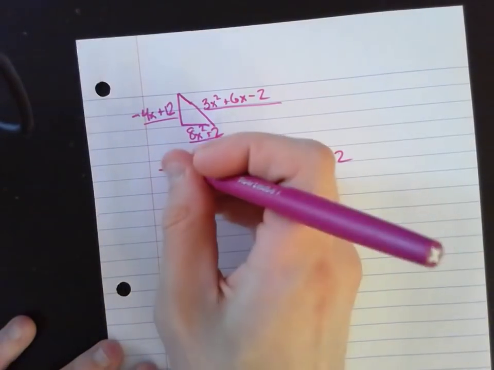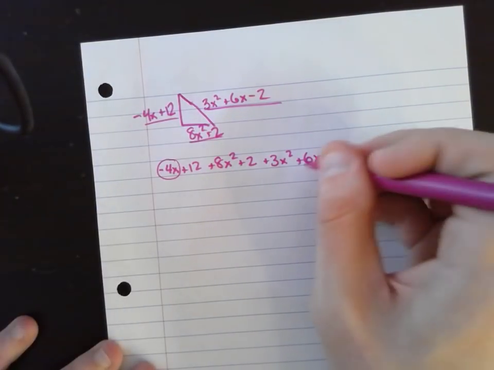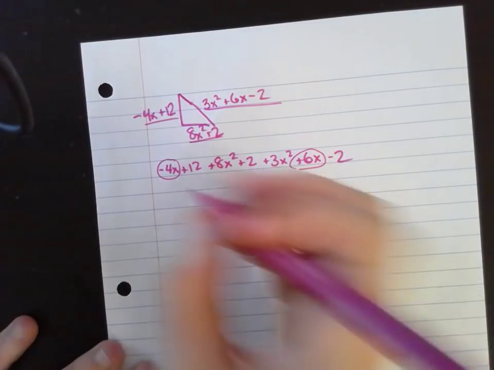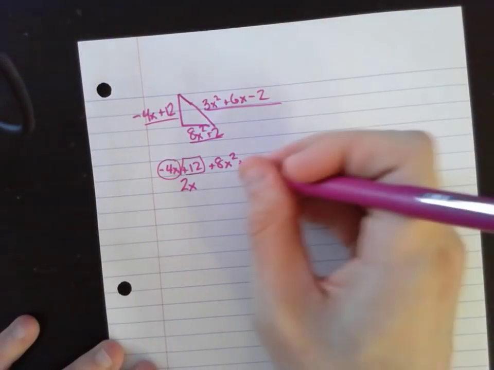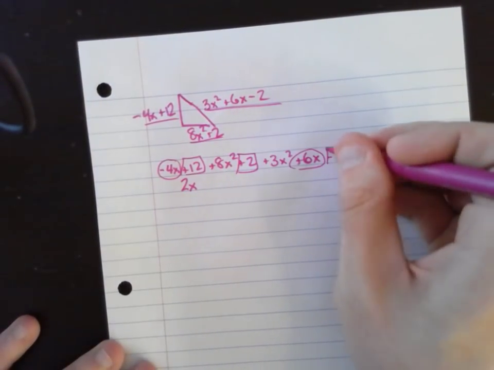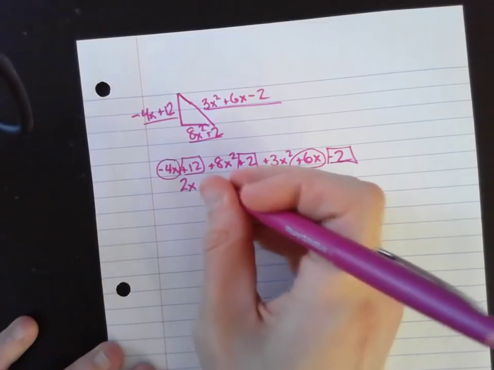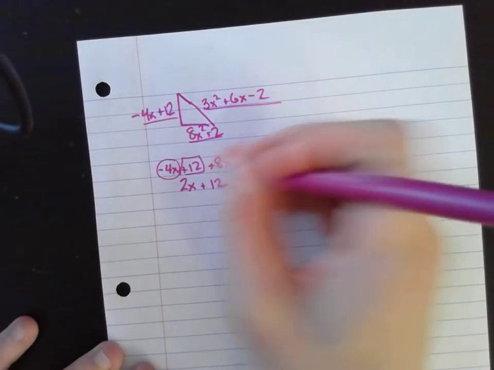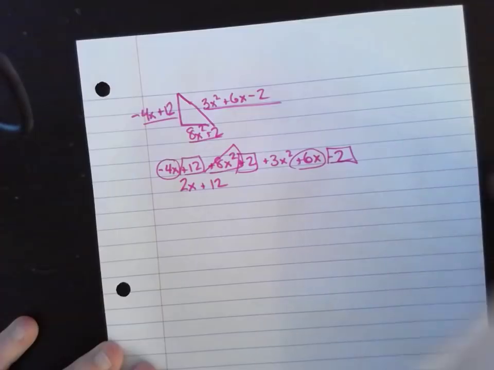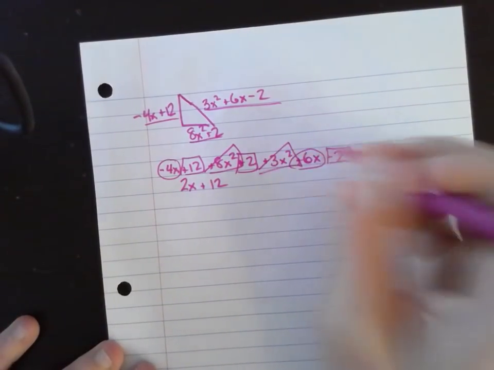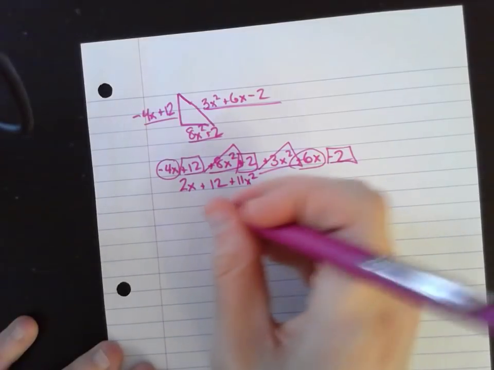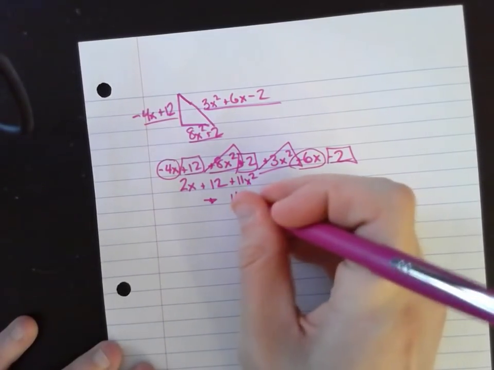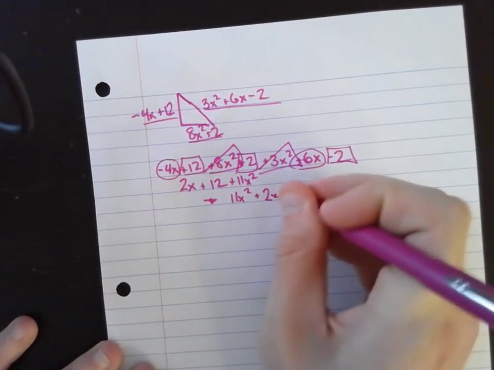Combine like terms. Negative 4x, positive 6x, that makes a positive 2x. Positive 12, positive 2, negative 2, that gives you a positive 12. And then 8x squared, 3x squared, that's 11x squared. And again, if I want to make this in proper form, it should be 11x squared plus 2x plus 12.